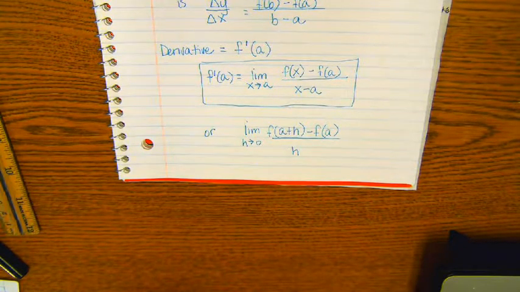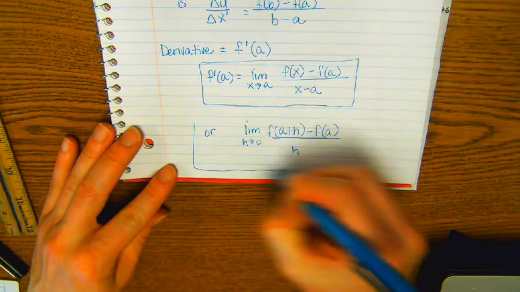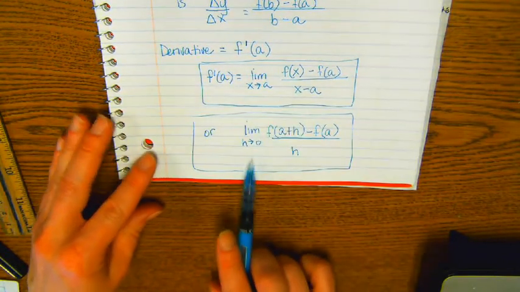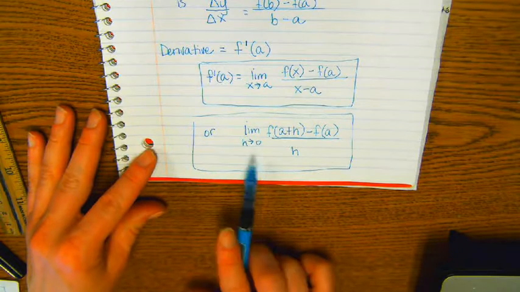You can use either of these. And this one, I'm going to explain where this one comes from. They're the same thing. They're going to produce the same result.